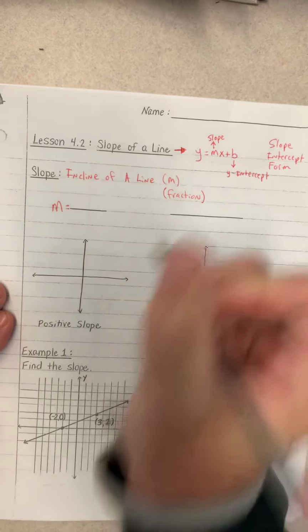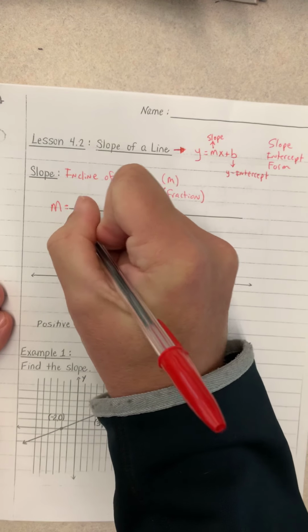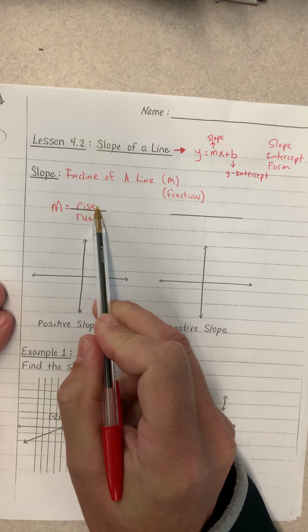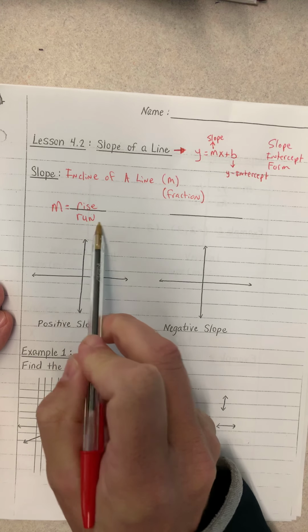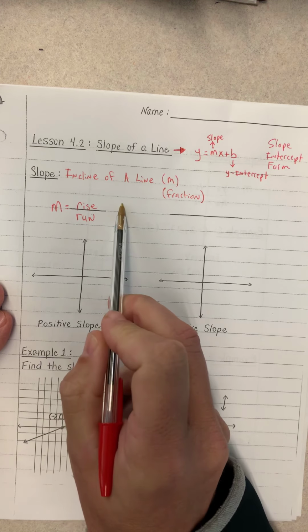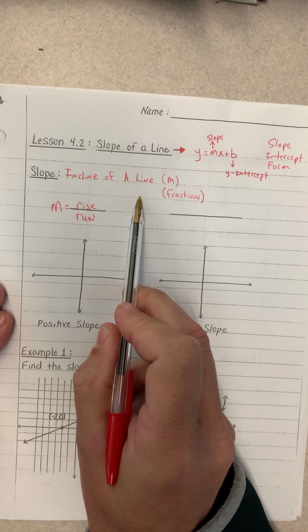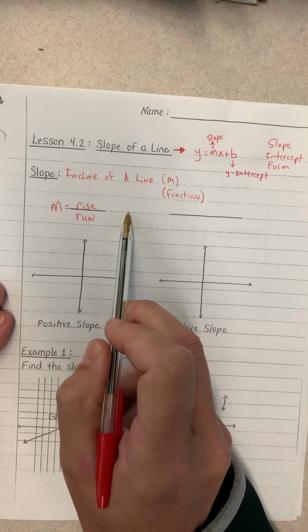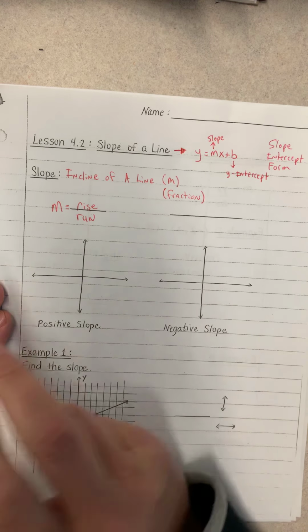M does equal your rise divided by your run. How fast up I go divided by how fast over I go. My rise, how fast up I go, divided by my run, how far over I go. Rise over run. How fast I go up, divided by how fast I go over.